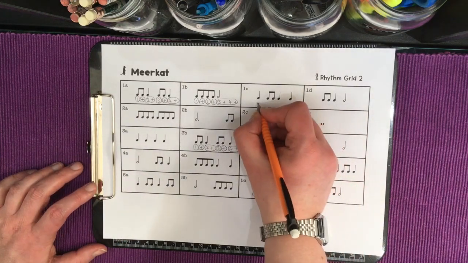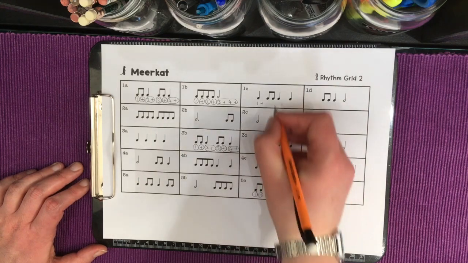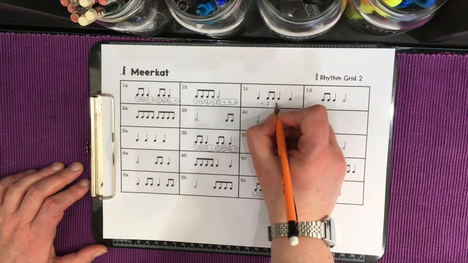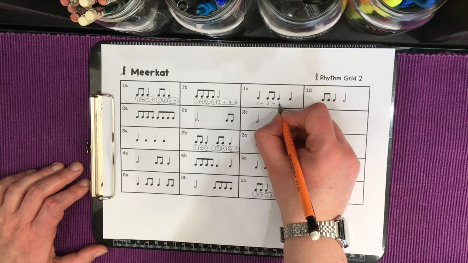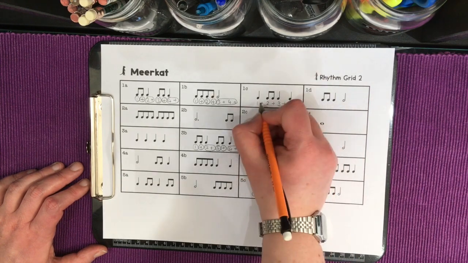Next one, 1C. 1 and are both inside that note. 2 is with this note and "and" with this note. 3 and in here, 4 and in here.